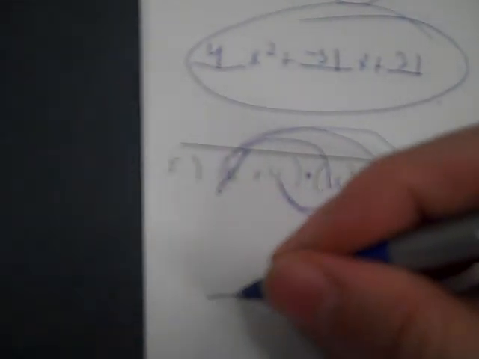1 times 1 is 1. Add the powers on the x's. 1 plus 2 is 3. 1 times 6 is 6. If you have 2 factors of x, it's to the second. Then -5 with an x. So it goes x third, x second, x, and then we start over. 4 times 1 is 4 with x to the second. 24 with x, and then -20. This time x to the third is the highest.